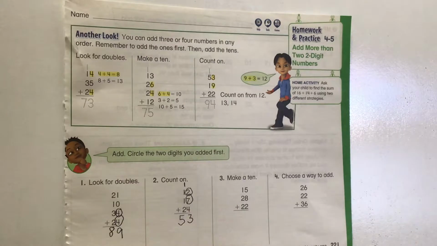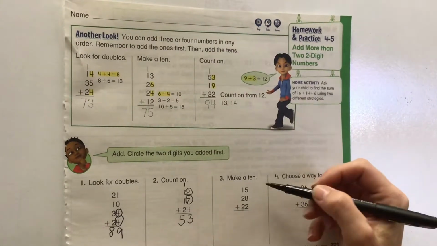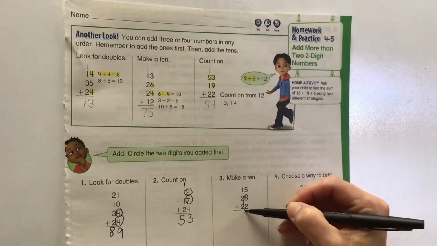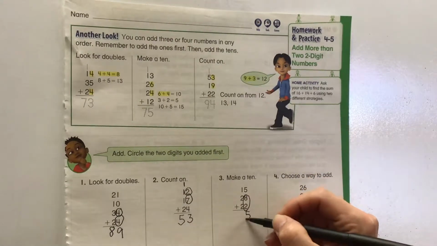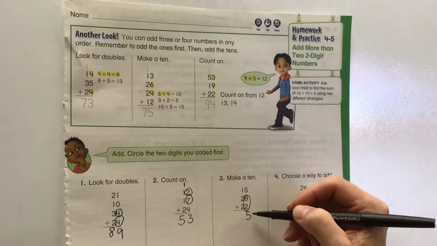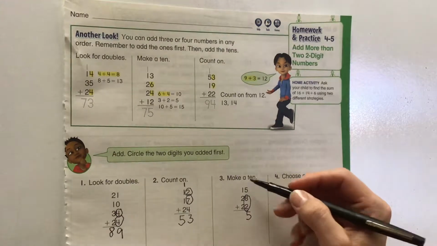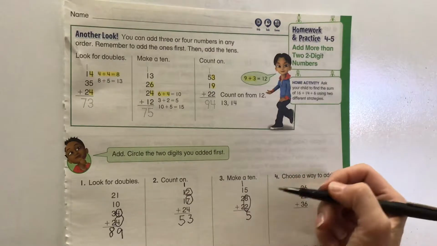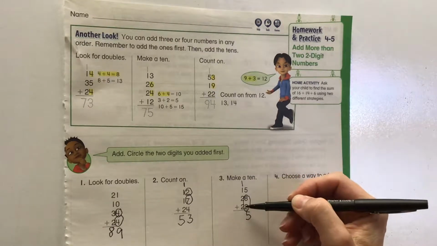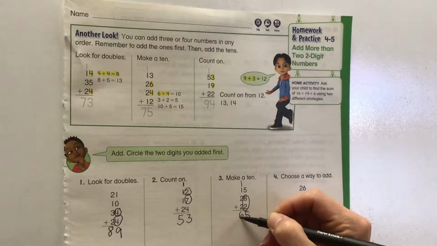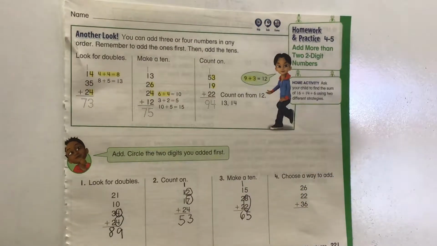The next one is making a 10. So we look for 2 numbers that add up to 10. I know that 8 plus 2 add up to 10. 10 plus 5 is 15. Put the 5 in the ones place. We have to regroup because 15 is larger than 9. And bring 1 over to the tens column. 1, 2, 3, 4, 5, 6, 65 is our answer on that one.